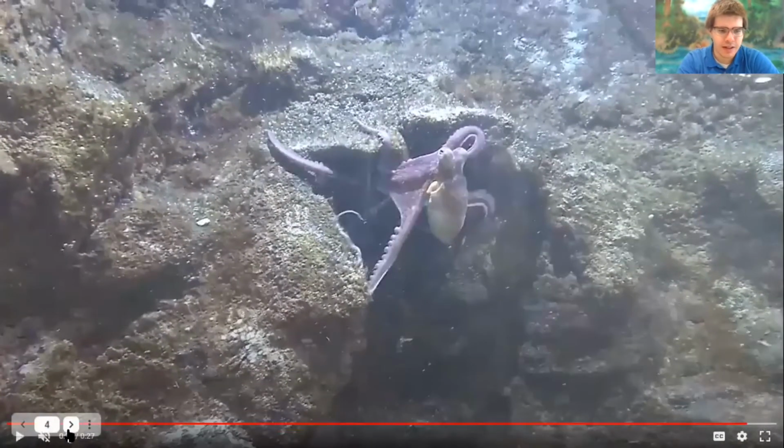So cool. So that's an example of another kind of movement. You actually saw a couple different kinds of water movement there, but the big one is its siphon, which is right where its head meets its body, which is above it. And it'll shoot water out of that siphon and kind of move backwards that way.